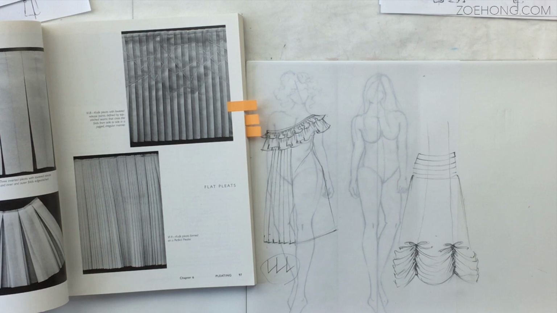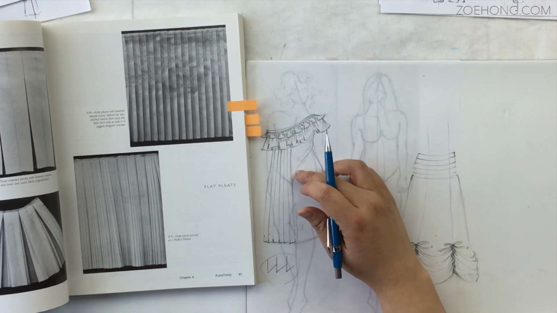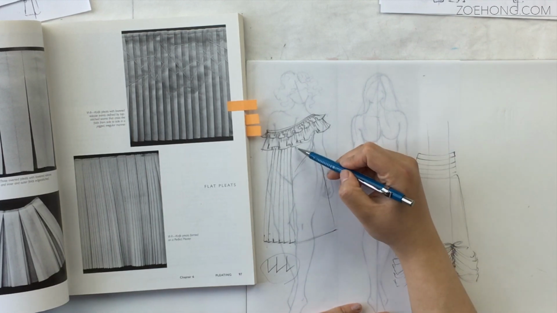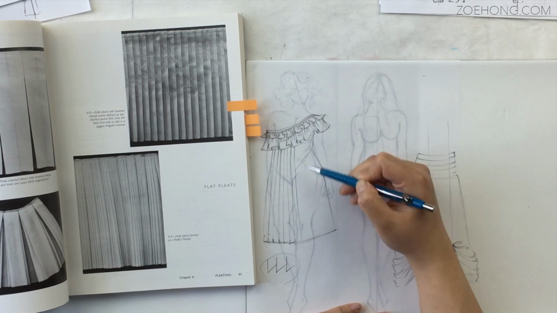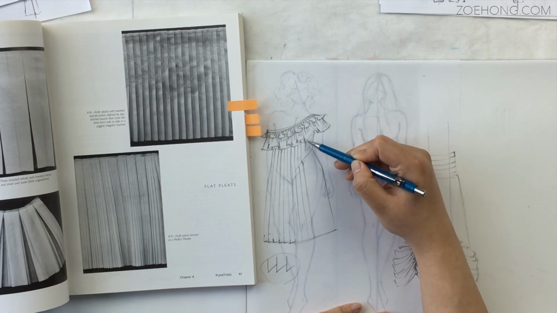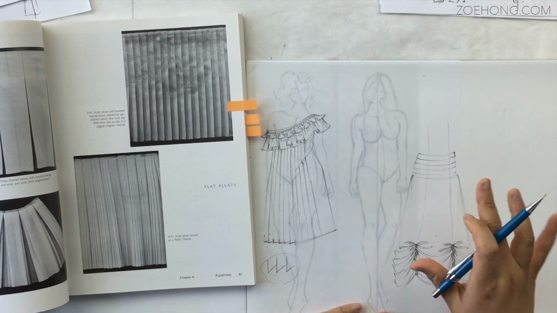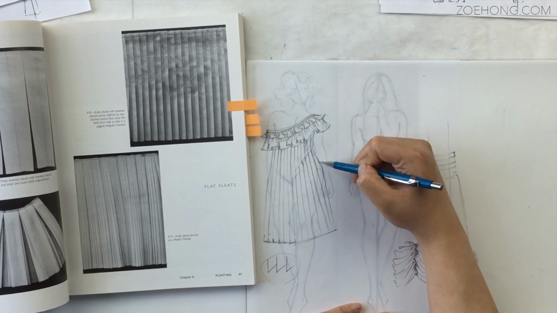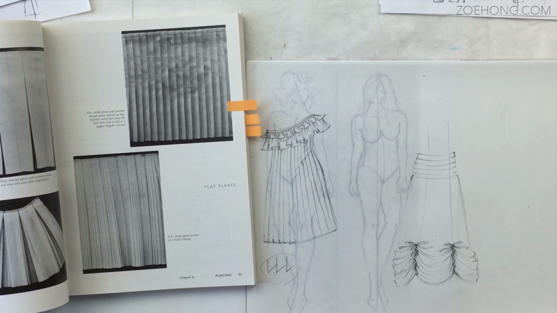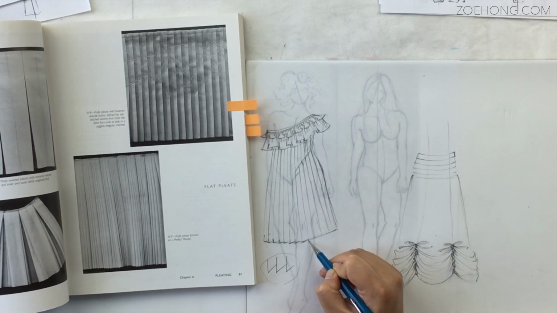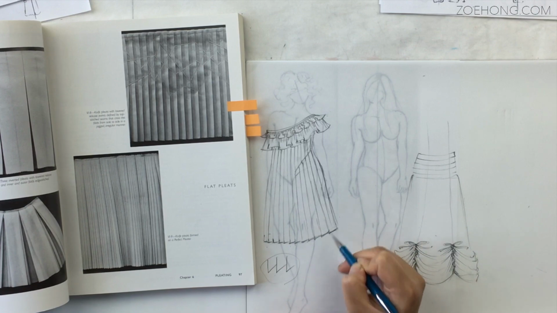Now remember, you have to pay attention to the drape of the fabric and how it follows the body with the pleats. We have this fold here because of the way her waist is dipped in and twisting. And so I'm kind of swinging out with the fold, right? Like so. And then I'm going to continue the fold direction like that.